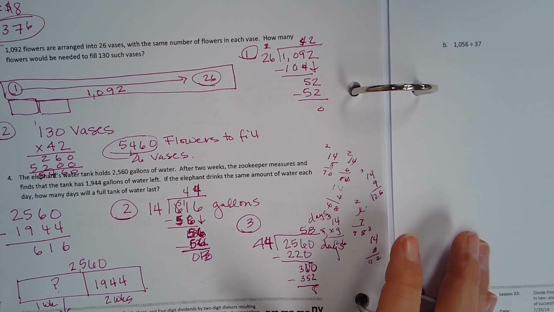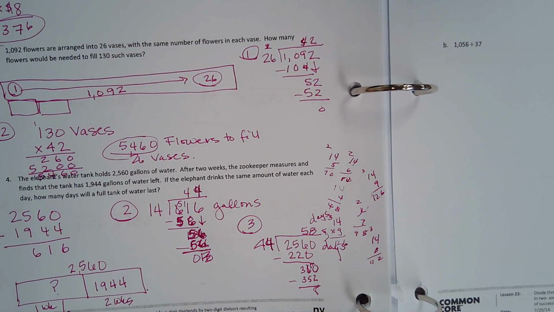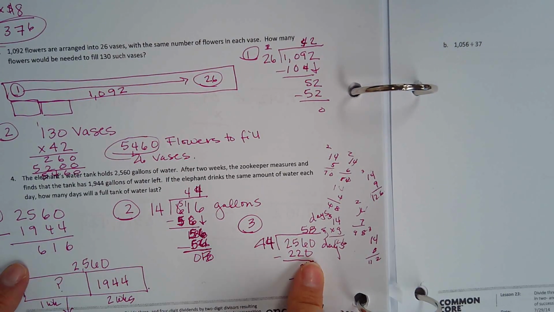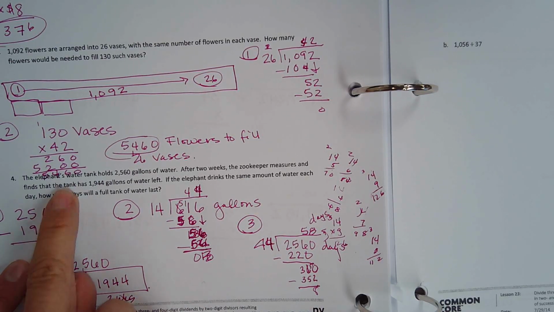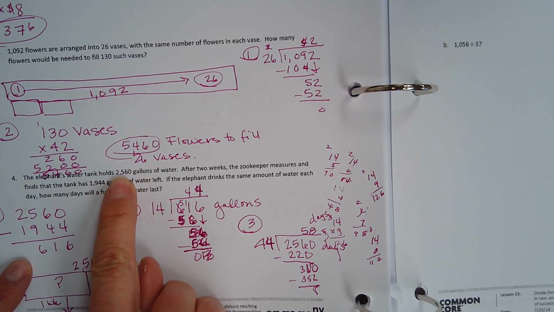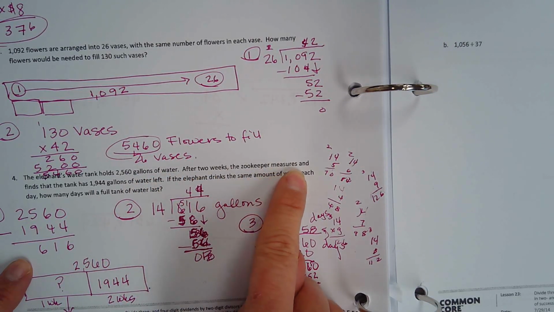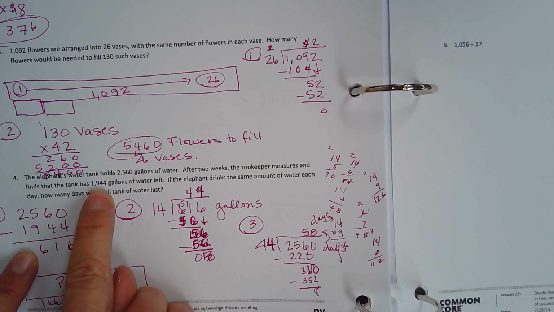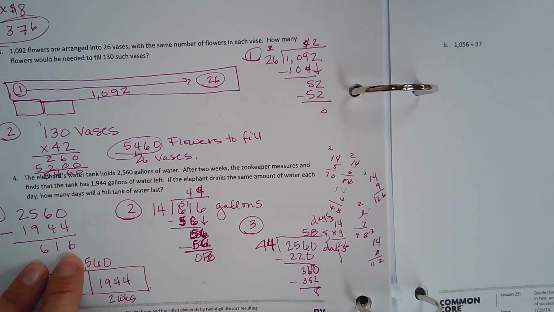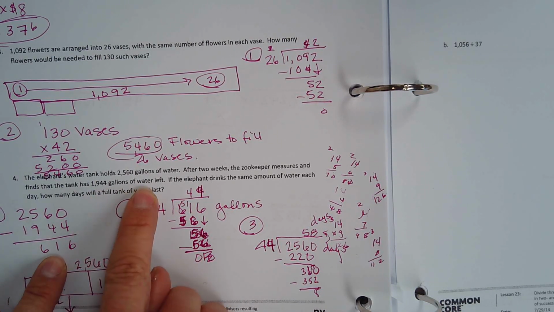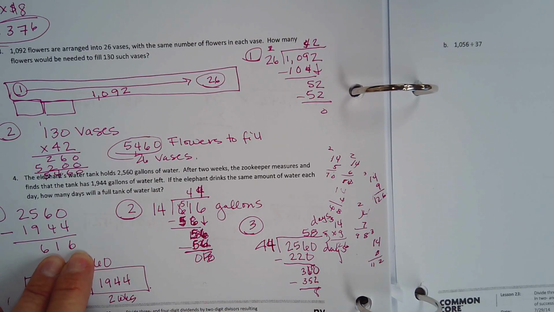All right, problem 4 is a little bit more sophisticated. The elephant's water tank holds 2,560 gallons of water. After 2 weeks, the zookeeper measures and finds that the tank has only 1,944 gallons of water in it, which gives you 616. So that's how much the elephant drank.